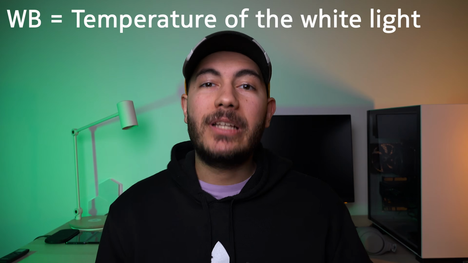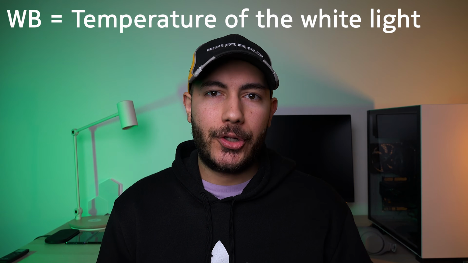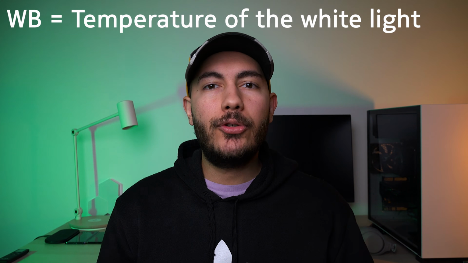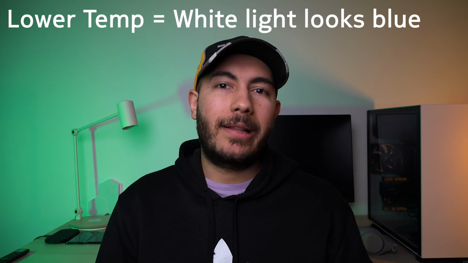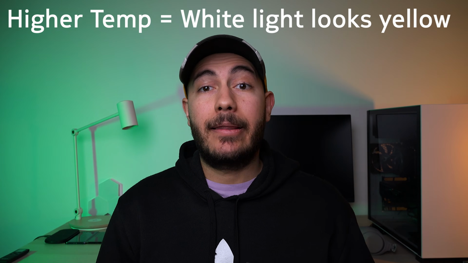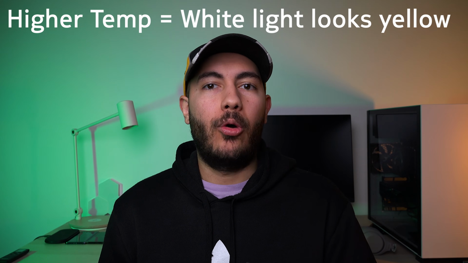Ever taken a picture that ended up looking a bit too blue or too yellow? Then you've definitely encountered white balance. White balance gives you a reading of the temperature of the light in the image, and it's usually measured in Kelvin. The lower the temperature, the more blue the white light will appear to look like. And the higher the temperature, the more yellow the image and the white light will look like. So the next time you think your phone got the white balance wrong, you can manually adjust this to fix that issue. Or you can use it to create an artistic effect.